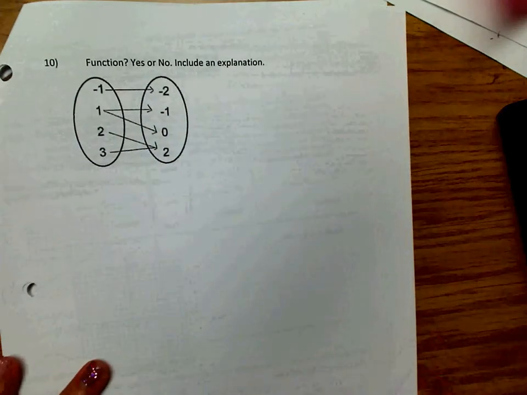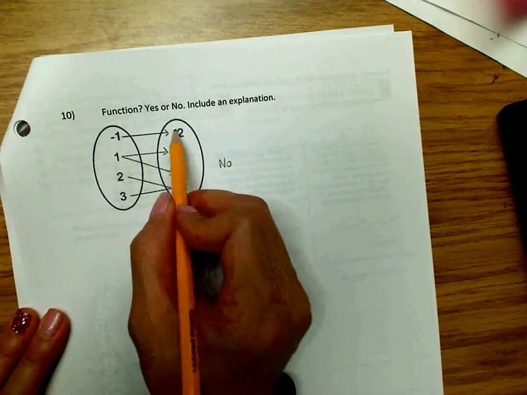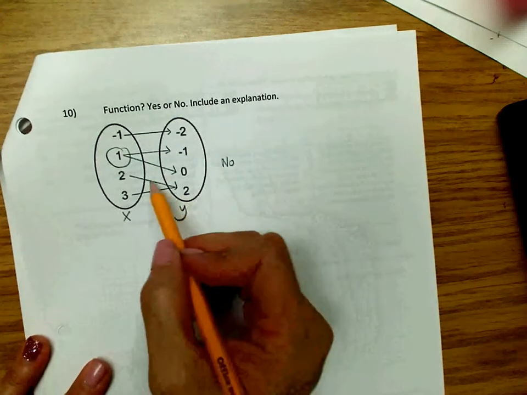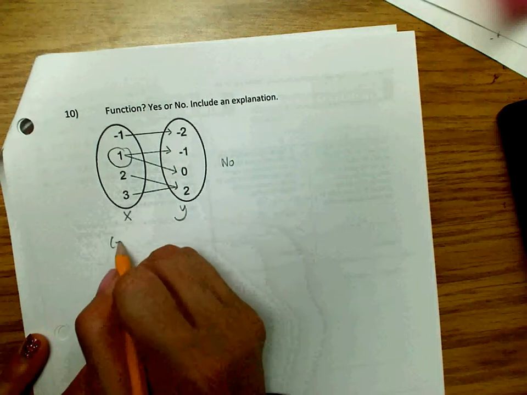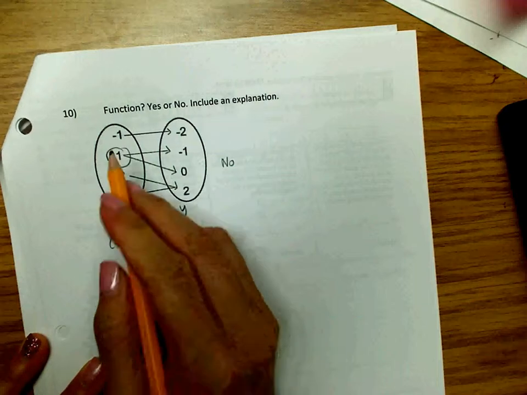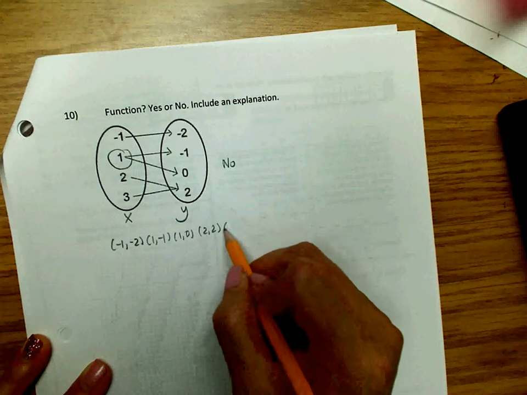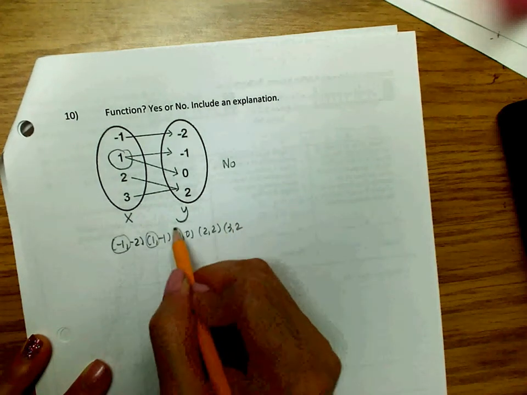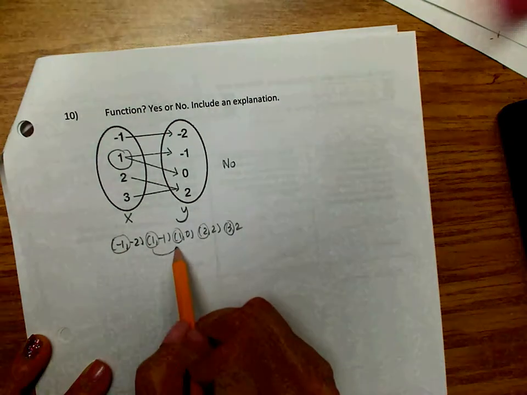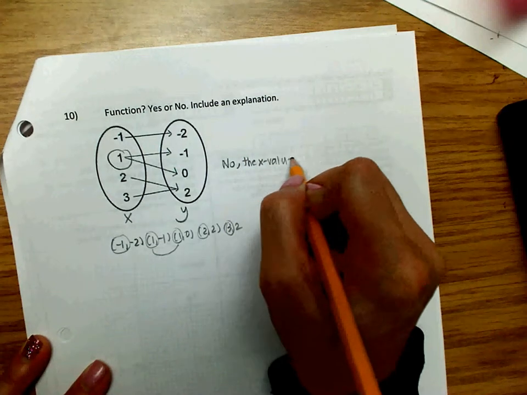Function, yes or no? No, because right here, this goes 1 to 1, but this one is being used twice, and this is your x value. So this one is not, but if it helps you to write it, you can write -1, -2, then 1 goes with -1, but 1 again goes with 0, then 2 with 2, 3 with 2. But if you circle the x values only, because we're trying to determine if this relation is a function, this is where you see the repeating x value. So the x value 1 repeats.